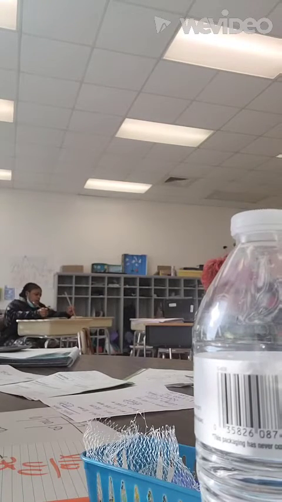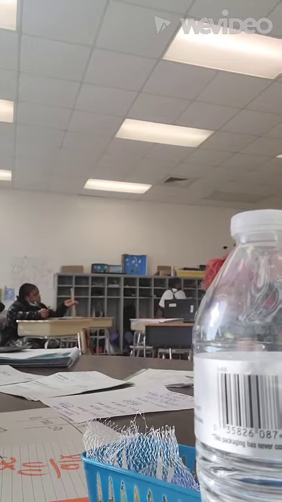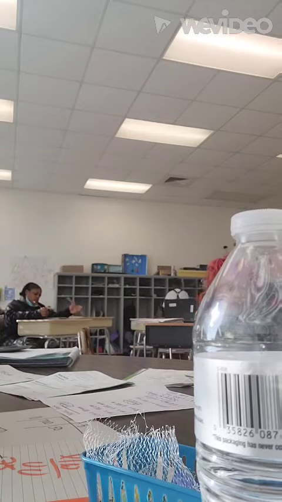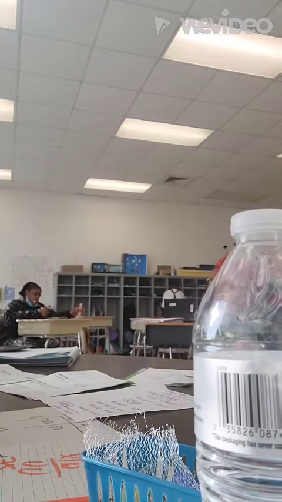I use centimeters. What do you have, Landon? He has a question. What would you measure a fly with? Centimeters, yeah, because they're so little.